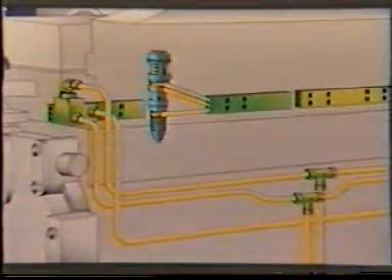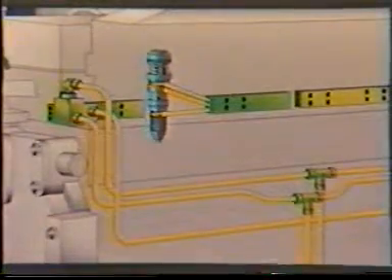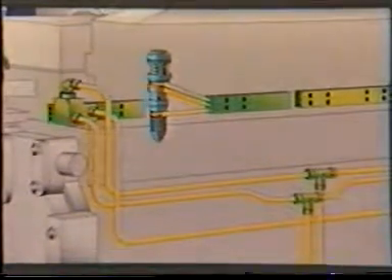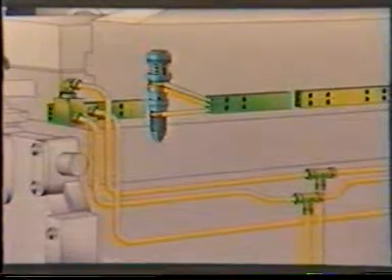Fuel flows from the control valve body through the fuel transfer tubes to the fuel manifold. There are two manifolds, the front manifold serving cylinders 1 through 3, and the rear manifold serving cylinders 4 through 6. Each manifold has 3 passages: timing rail, fuel rail, and drain.